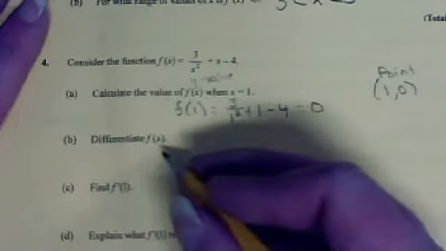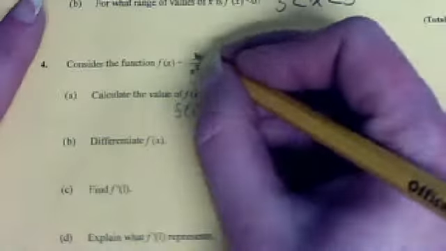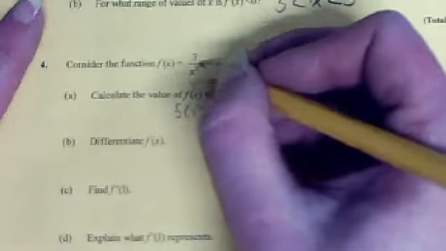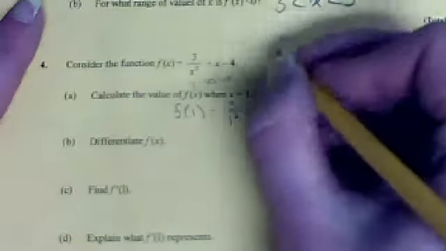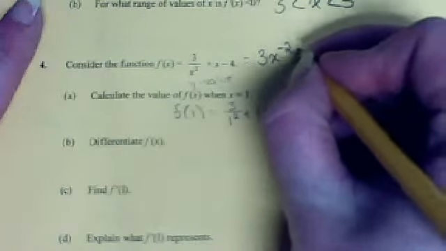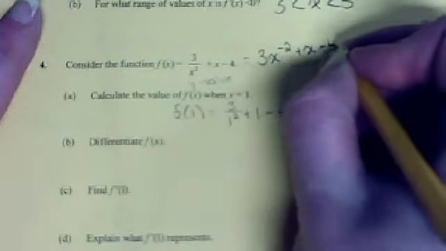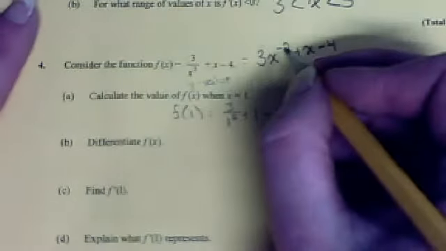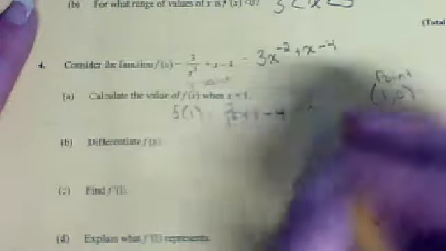Now we're supposed to take the derivative of f of x. It really helps to rewrite it. What's a way to rewrite 3 over x squared? Well, that's really 3 times x to the negative 2. Now it's a lot easier to take the derivative of. The power rule says I'm going to take the exponent times the coefficient.